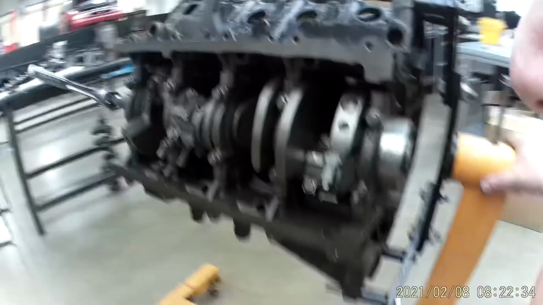But the engine always spins the same direction. If it's a clockwise or counterclockwise engine, the engine will always spin whatever direction it's supposed to spin, okay? How it's designed. And that is the basics. There's a ton more to it than that, but that's some basics.